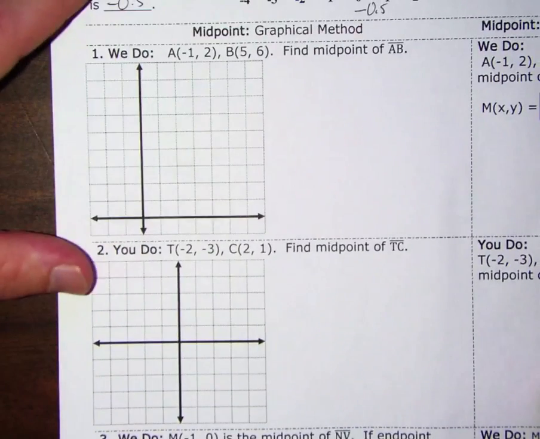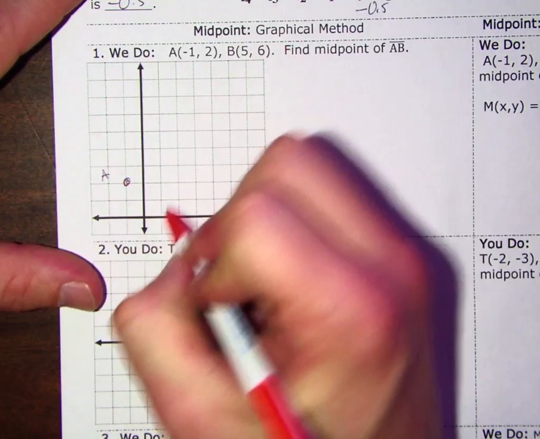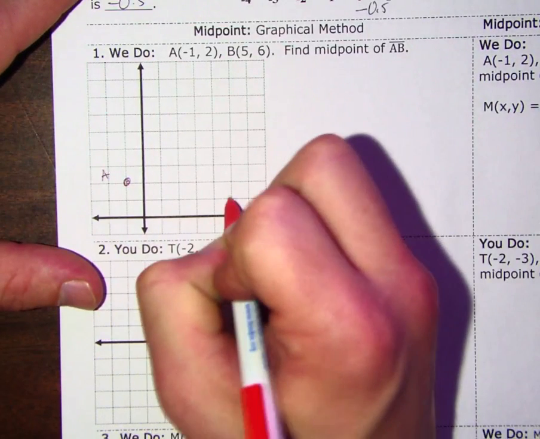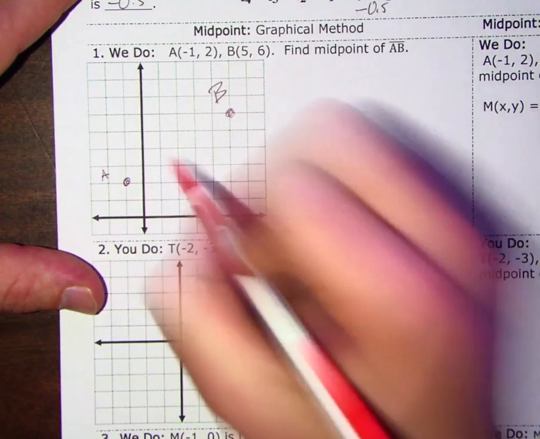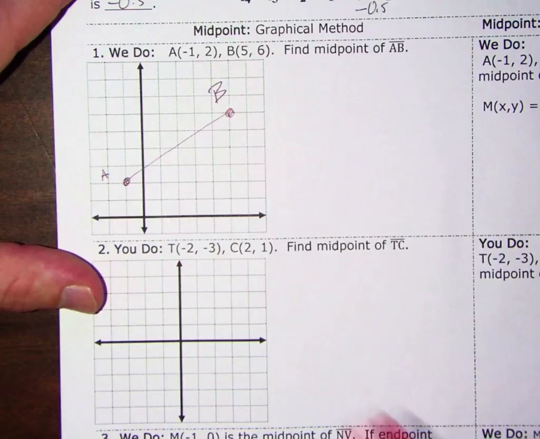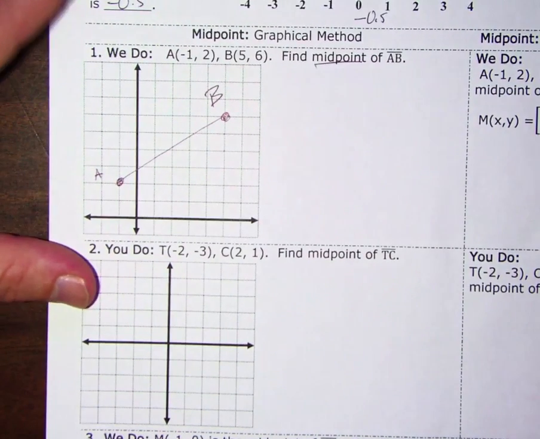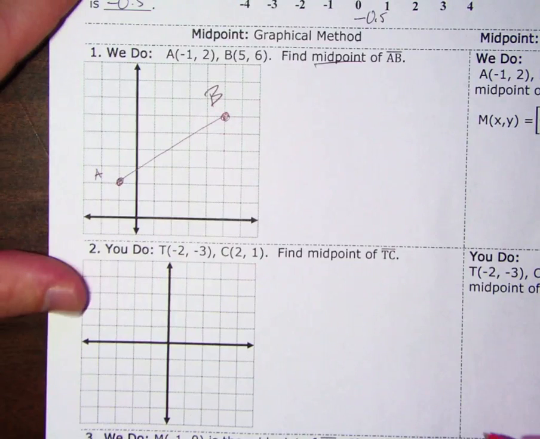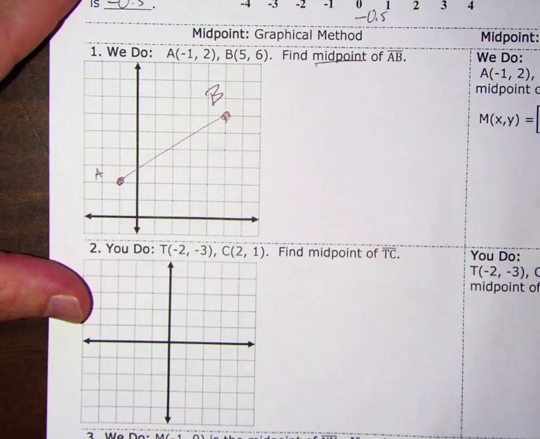We're going to do a similar idea down here. So we're going to stick with the same points. A is negative 1, comma 2. B is 5, comma 6. And if we want the midpoint, what we're going to do is go ahead and do it a graphical way, which is, yeah, make a right triangle. This is kind of cool.